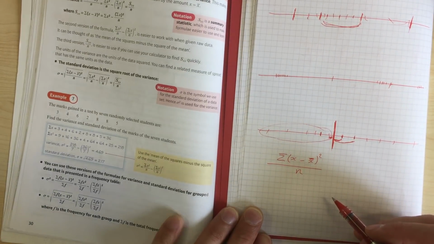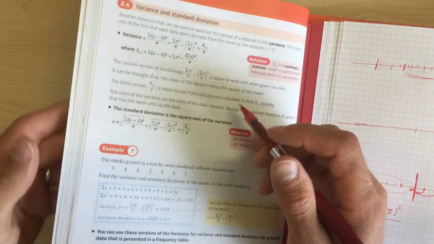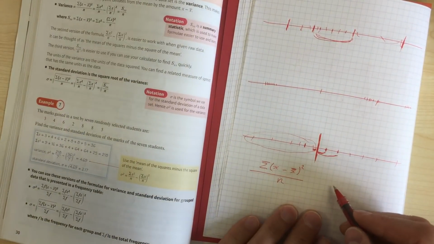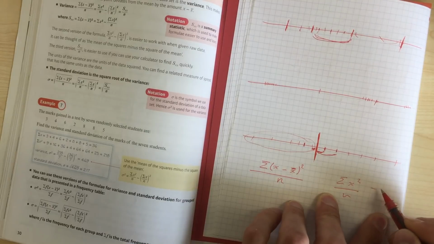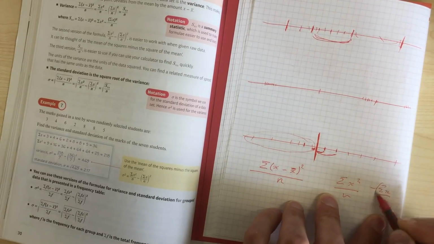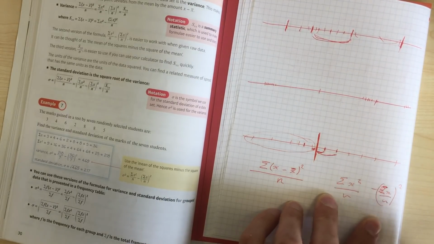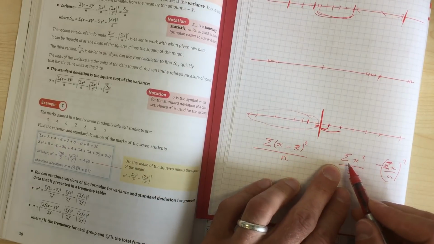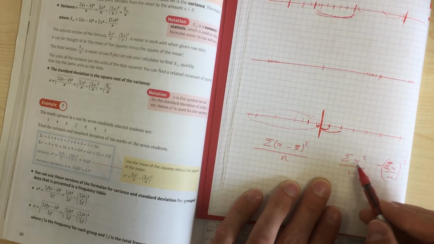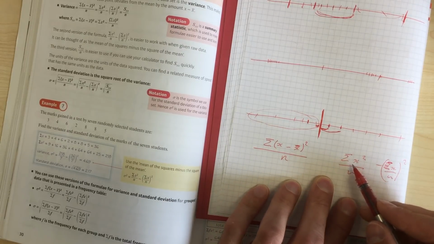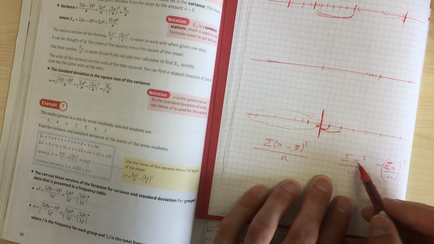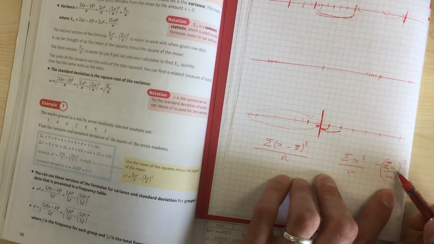But we can see in the textbook, and hopefully you'll be familiar with already, that we have another one. And the point of this one is that it's easier to calculate. So sigma x squared over n minus sigma x over n all squared. So let's just look at this formula. Sigma x squared means take all the data and square it, then add it up. Now that's pretty easy to do if you've got a table. Take all the bits of data in the table, square them all, add them up, and then divide by n, okay? This over here, well, sigma x over n, that's the mean, isn't it?